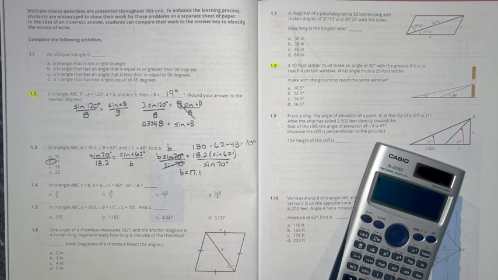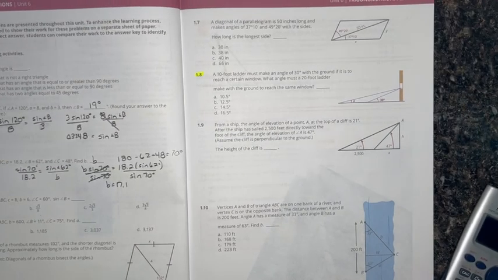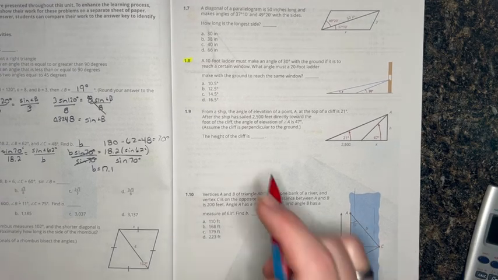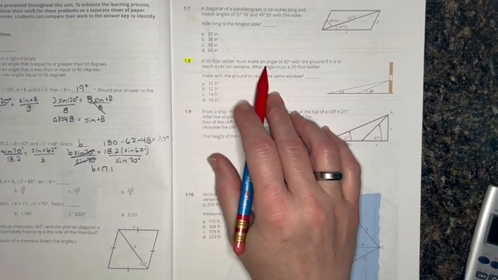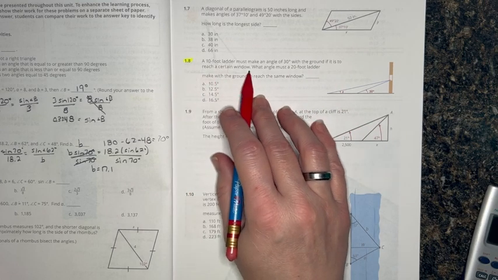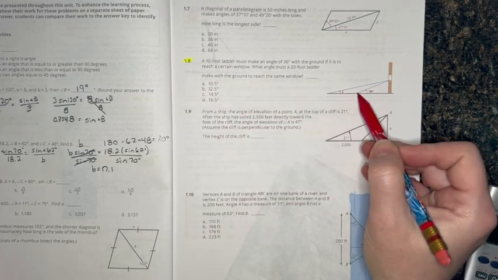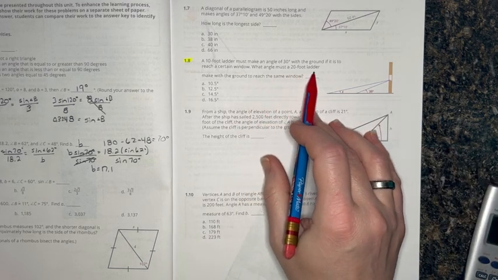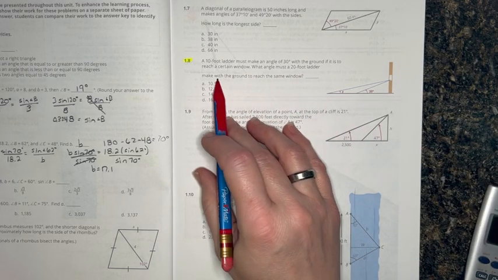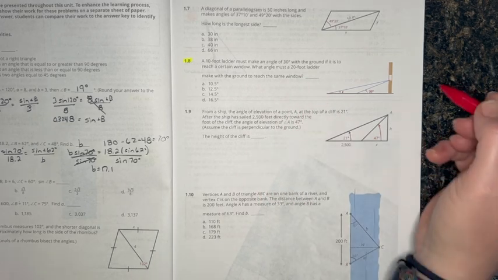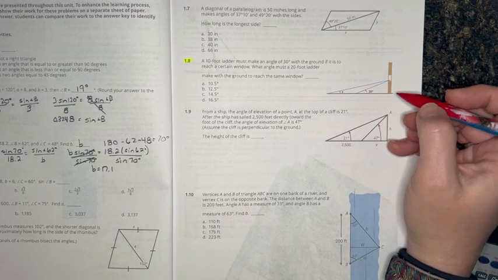Interesting. Okay. Let's take a look over here at number 8. A 10-foot ladder must make an angle of 30 degrees with the ground if it is to reach a certain window. What angle must a 20-foot ladder make with the ground to reach the same window? Oh my gosh. Okay, that's interesting.